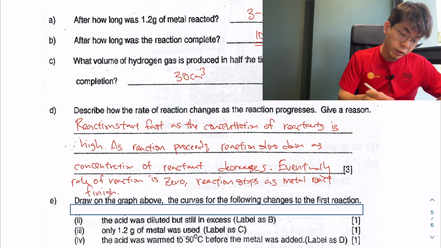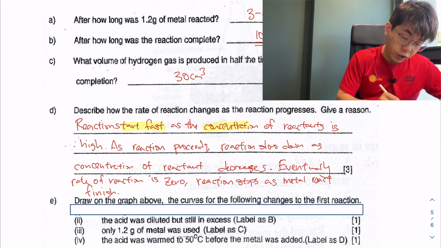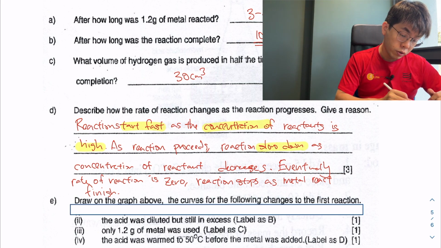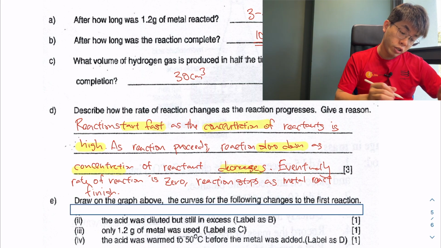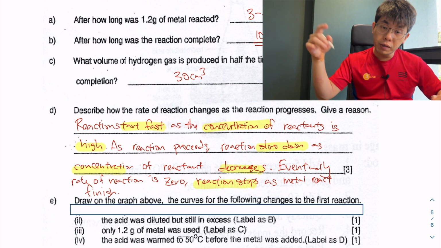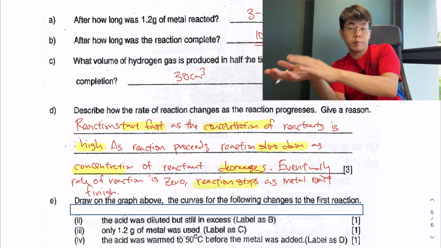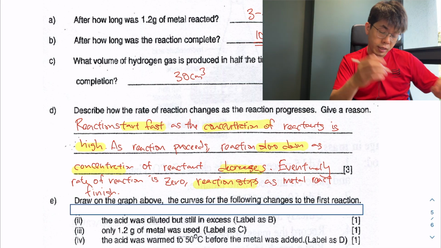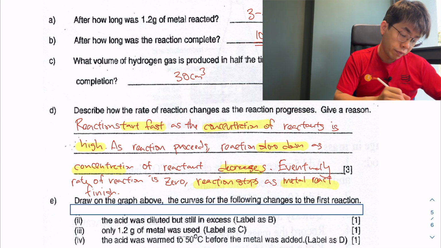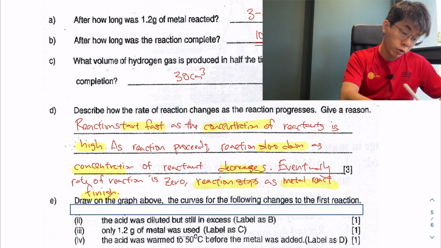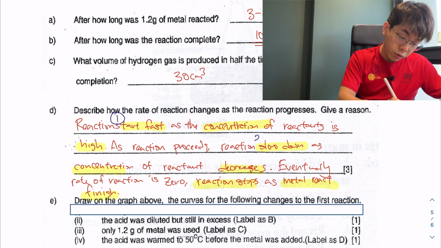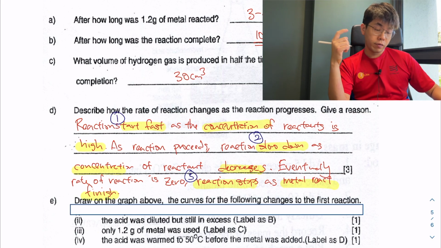Over here, the reaction starts fast because concentration is high. As the reaction proceeds, it slows down because concentration decreases. Eventually, the reaction stops because of the limiting reactant, which sometimes can be the acid, sometimes the metal, but in this case the acid is in excess, so the metal is limiting. So the metal has reacted completely. That's your 3 marking points. Let me label it one more time: start fast, concentration is high; slow down because concentration decreases; and reaction stops because the metal has reacted completely.